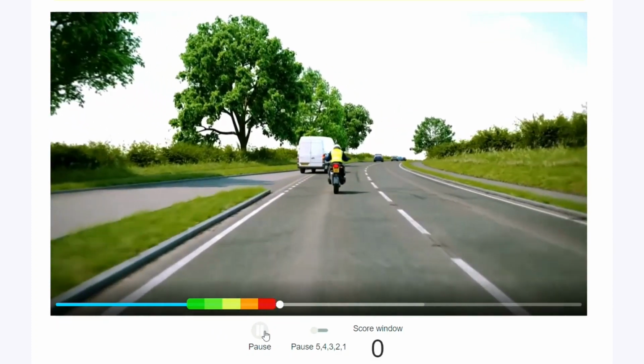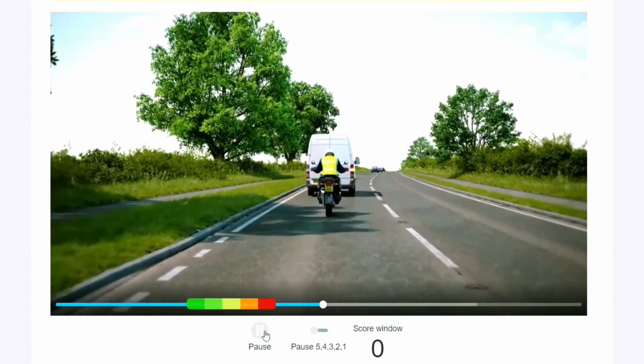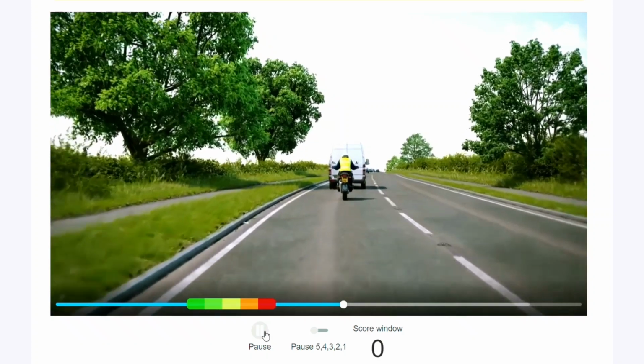Further down the road, you see a white van in a lay-by up ahead looking to join the road. As soon as it starts moving towards the main road, it becomes a developing hazard.